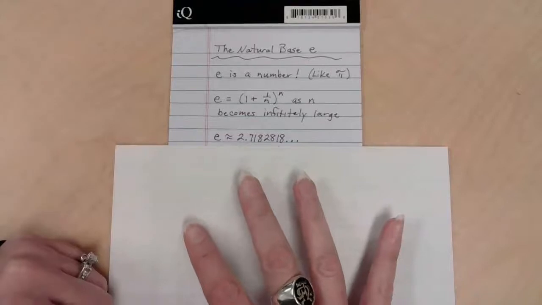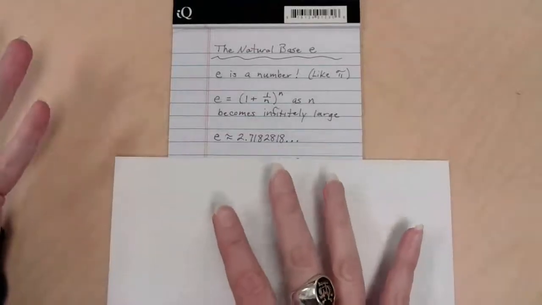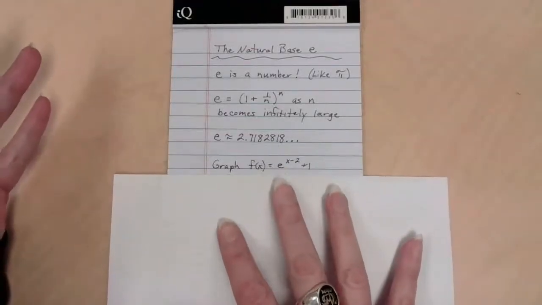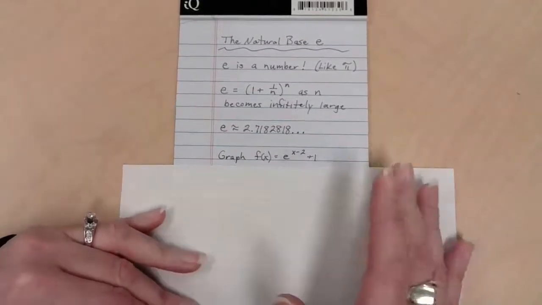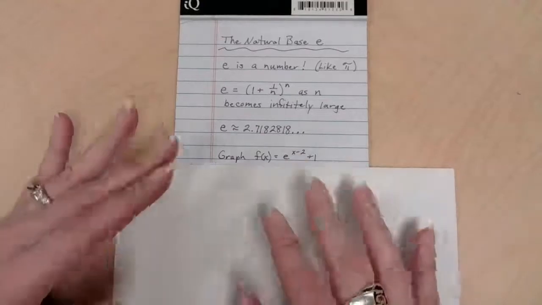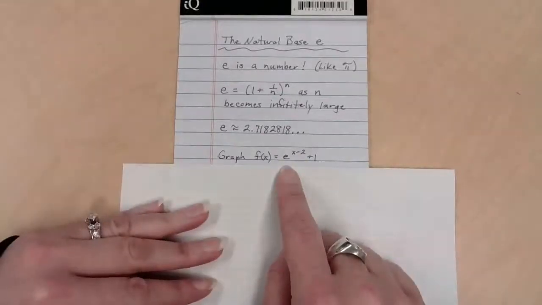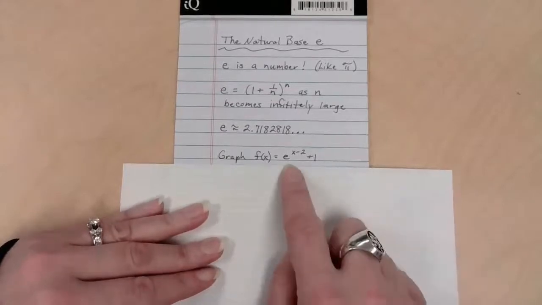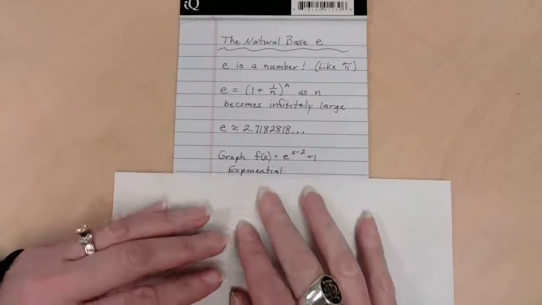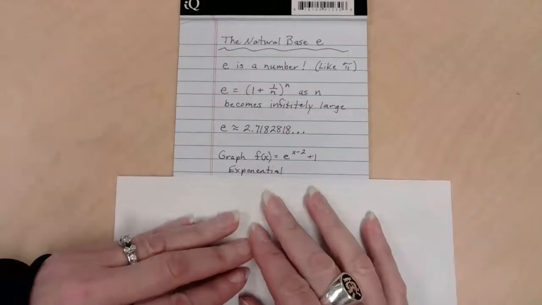Okay, so what do we do? Quite frankly, we do whatever we want to do. Everything that you've been doing with exponential stuff, with logarithmic stuff, all of it works the same, except we just have an e. So what if I wanted to graph? Because I could. This is an exponential graph, right? Exponential what is the question, though?